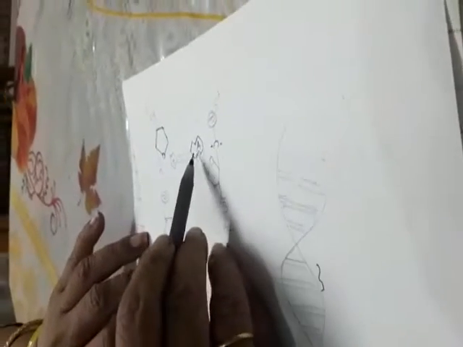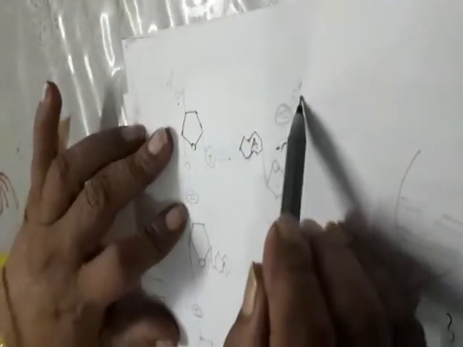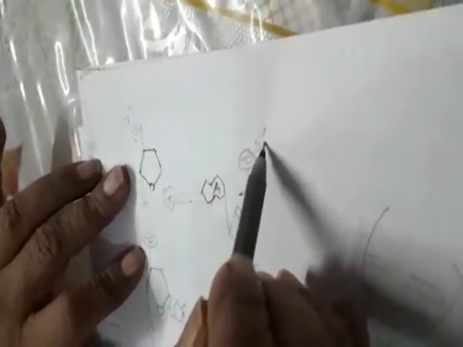Base pair, hydrogen bond, hydroxyl end, 5' end, 3' end.